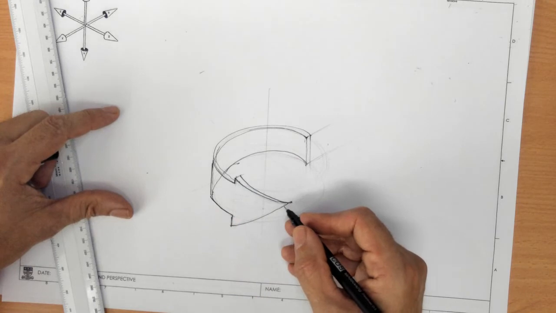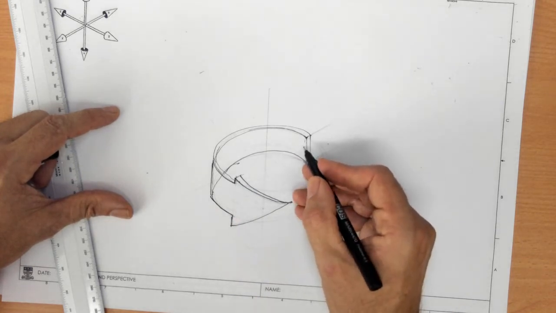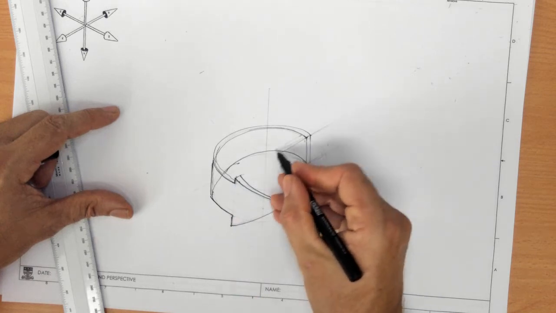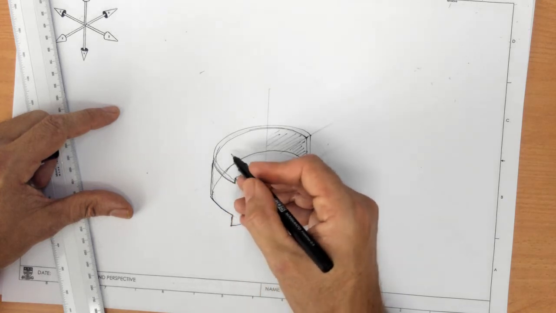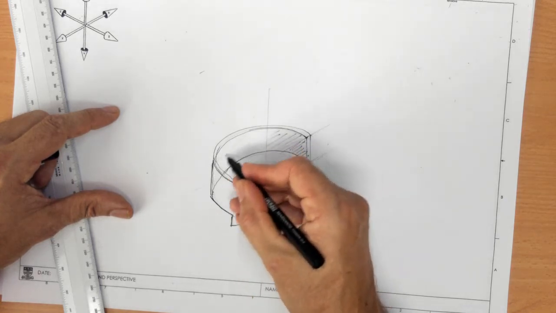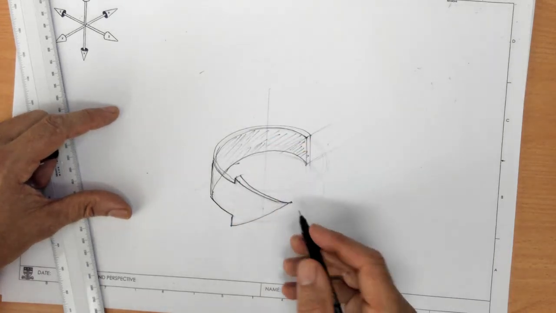And then of course we could just line it in just to give it a little bit more shape or highlight. In this case, just going to put a bit of a highlight here on this side, a bit of a highlight here on that side, just to show that there's an inside of it.